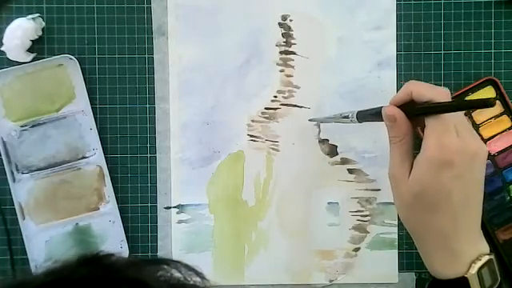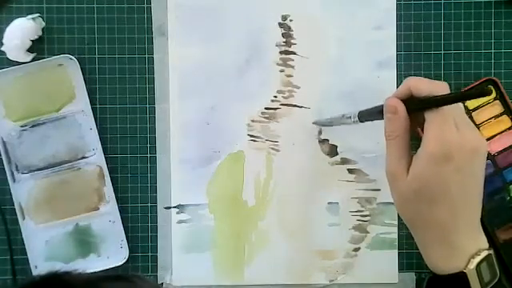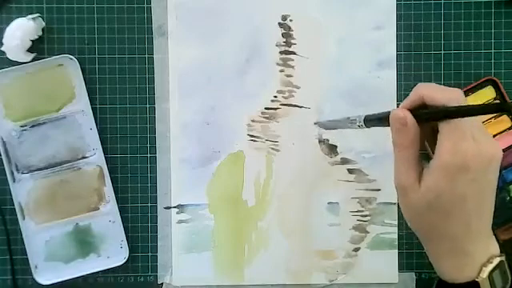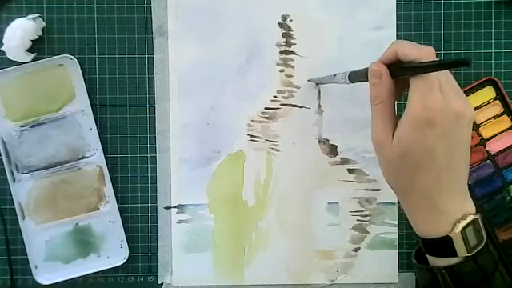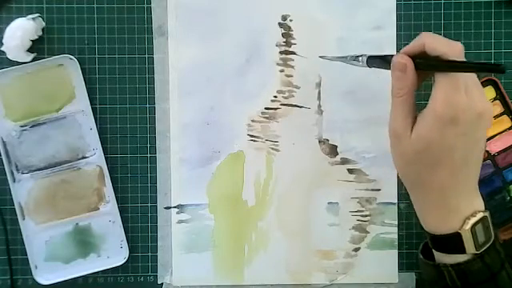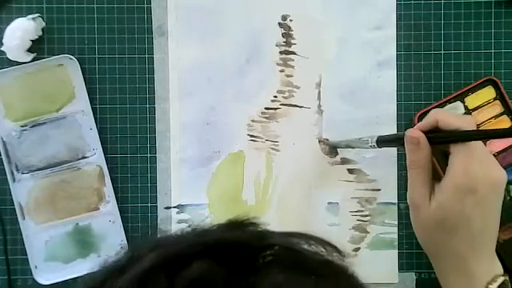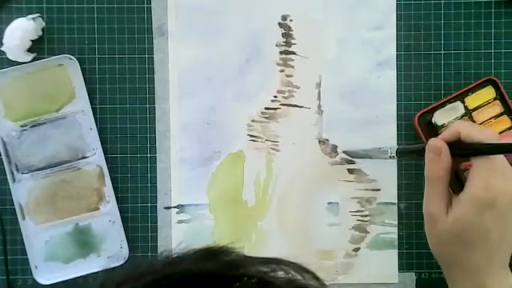Maybe just a little bit up here as well. Again, not entirely faithful to the reality of this picture, but we want our background to really stand out. And this is a nice way of just adding in a little bit of contrast against that pale, washed out sky.